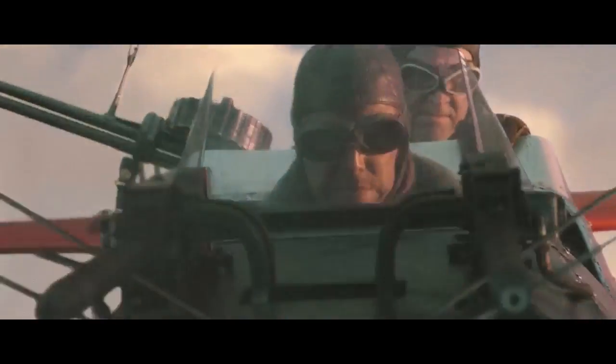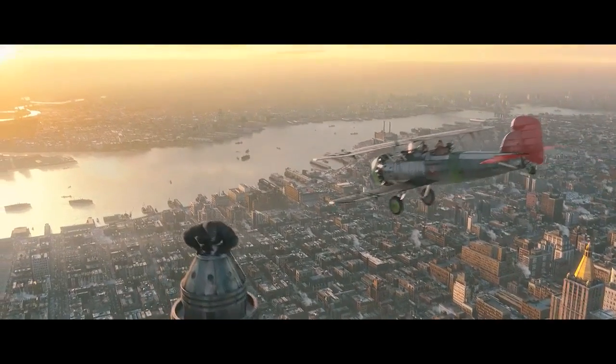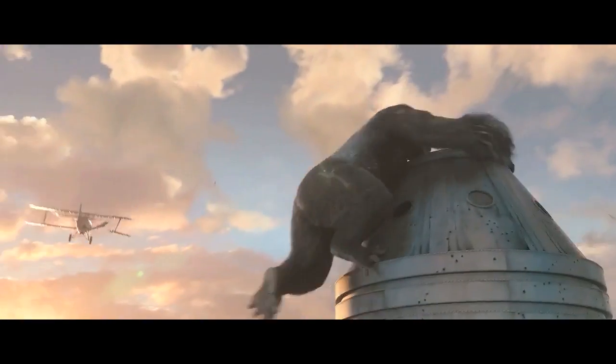King Kong grossed an impressive $550 million worldwide and was awarded the Oscar for Best Visual Effects in 2005.